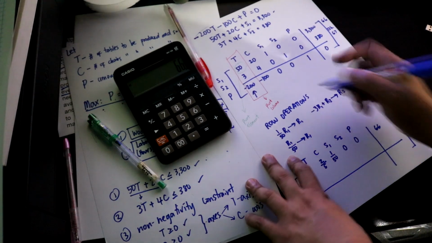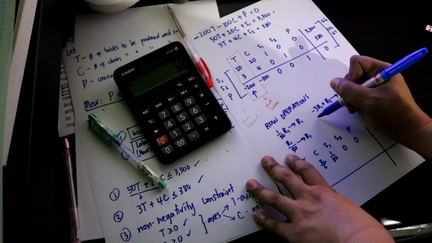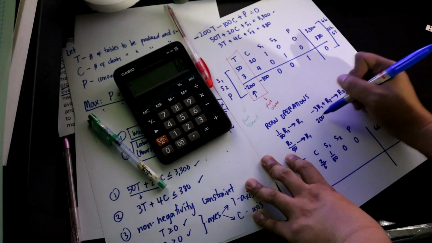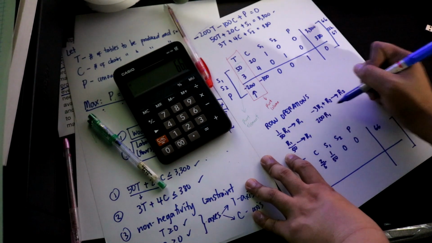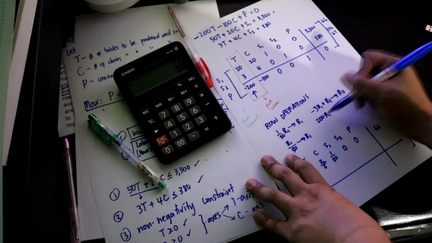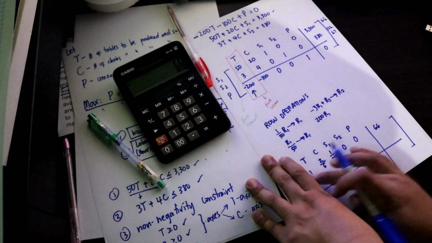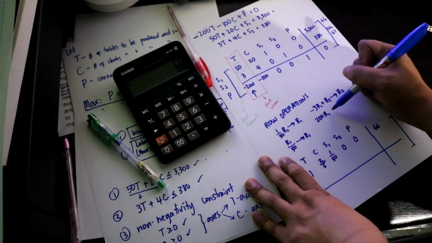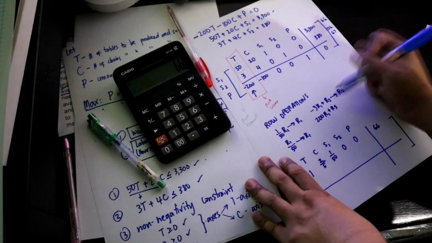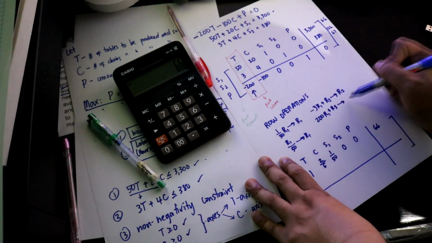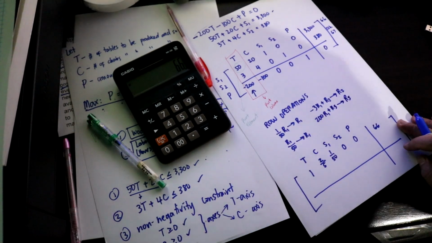And finally, our last row operation would be 200 times this new row 1 plus row 3 is our new row 3.